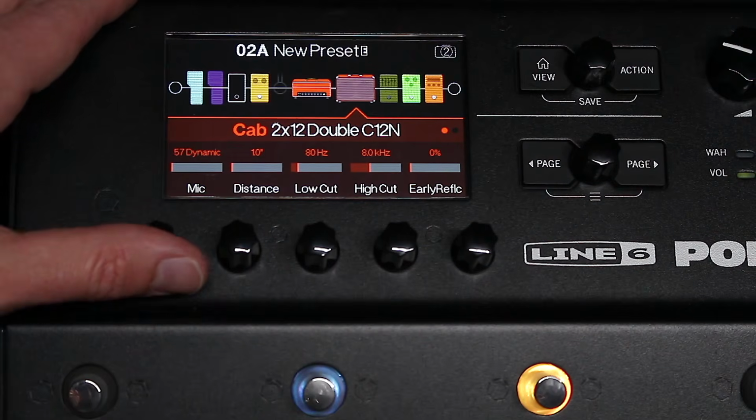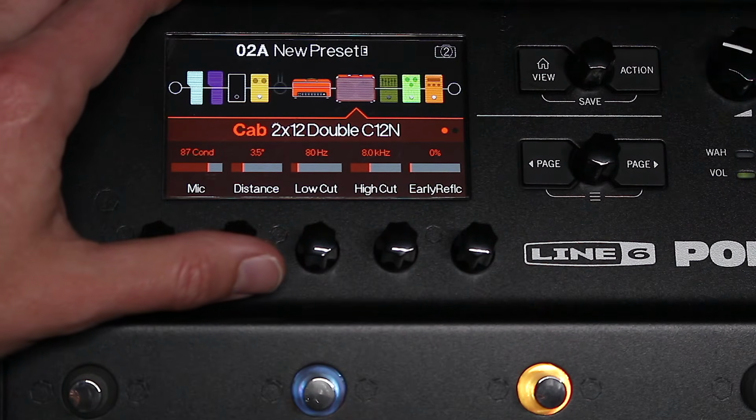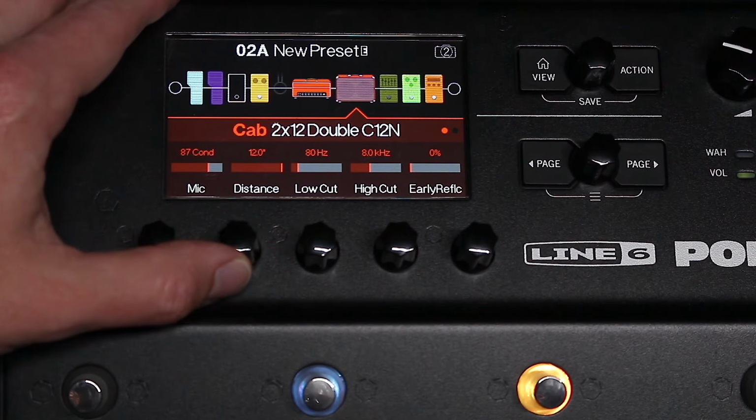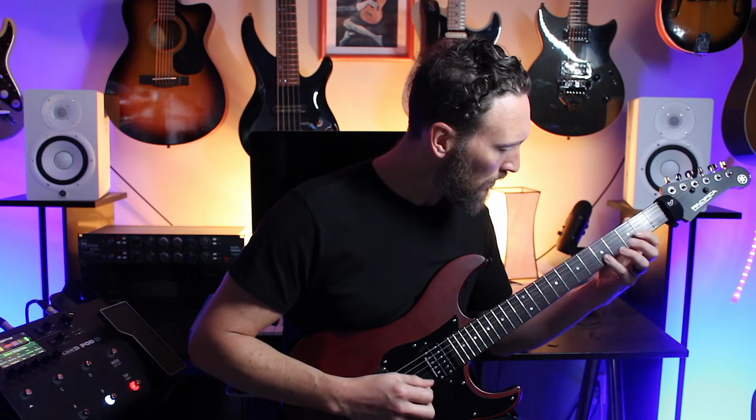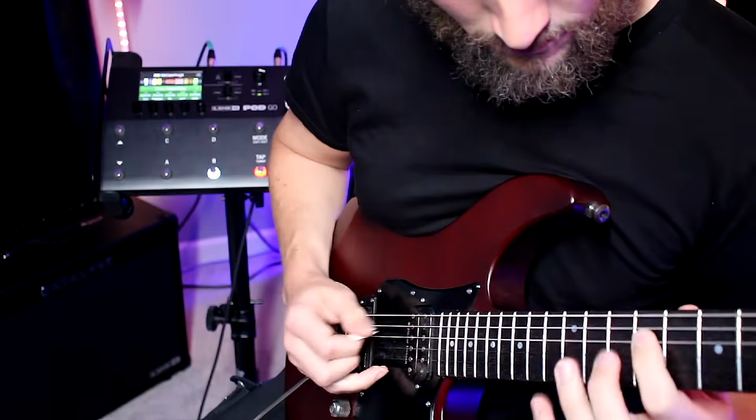Other times you may arrive to a venue where they would like to keep the stage volume as low as possible. With the cab models in PodGo, you have 16 mics to choose from with 23 different distance options from 1 inch to 12 inches from the speaker. This allows you to go straight into a PA with tone that sounds and feels like a true speaker cabinet.